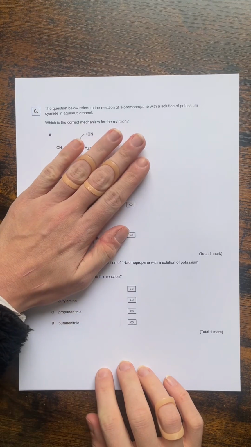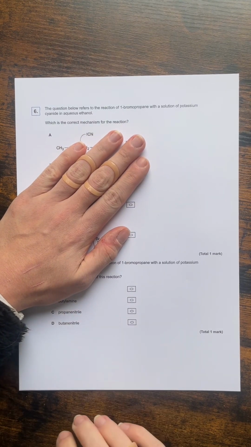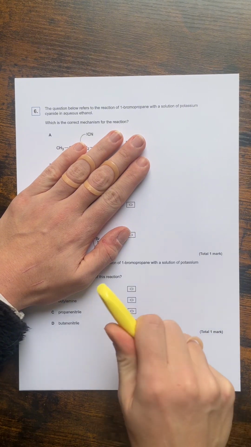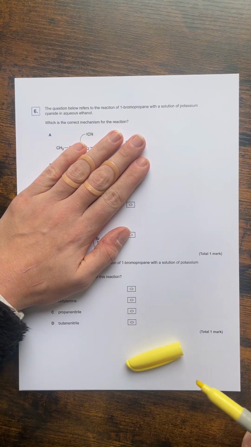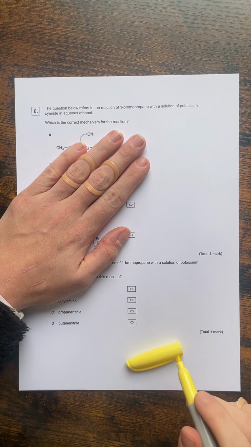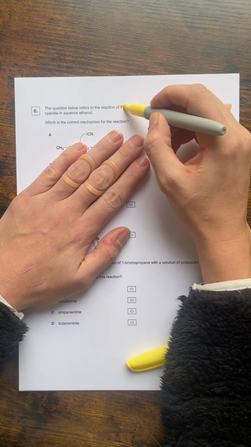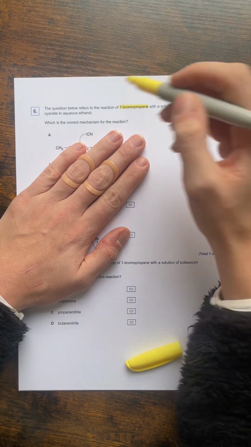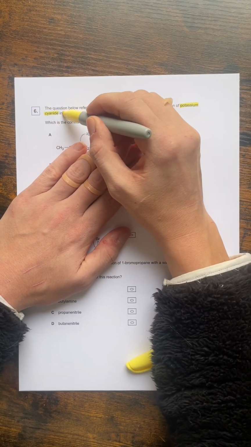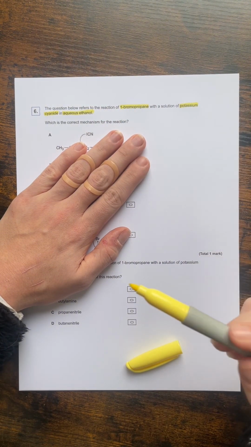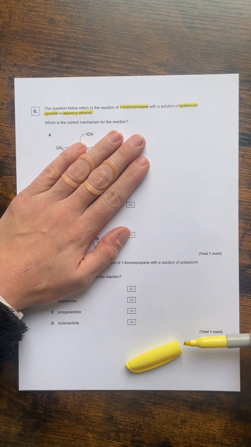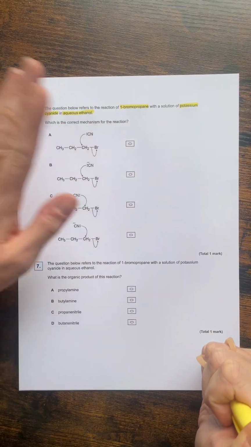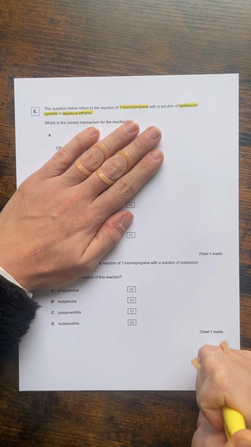So I don't need to look at these as options for this first multiple choice question. What I need to do is just have a look at what reaction we are dealing with. So it says the question below refers to the reaction of 1-bromopropane with a solution of potassium cyanide in aqueous ethanol, and it says which is the correct mechanism for the reaction.